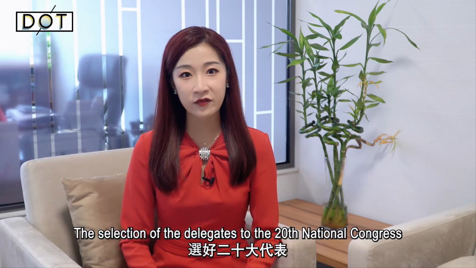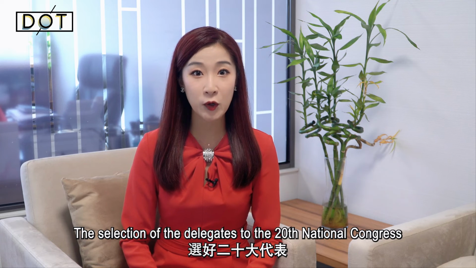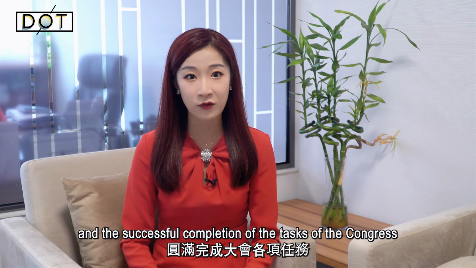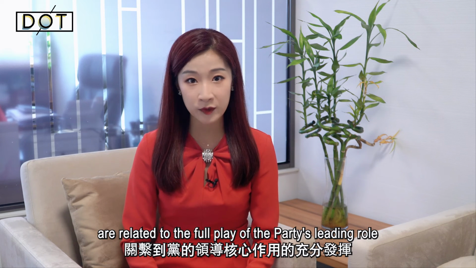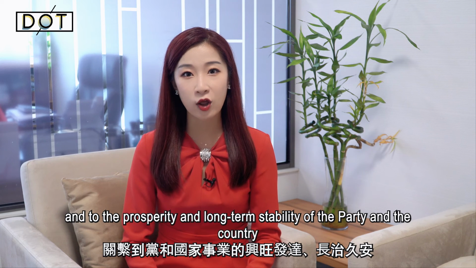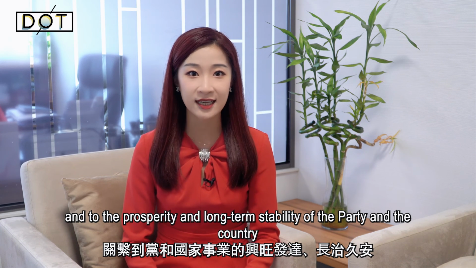The selection of the delegates to the 20th National Congress and the successful completion of the tasks of the Congress are related to the full play of the party's leading role and to the prosperity and long-term stability of the party and the country.